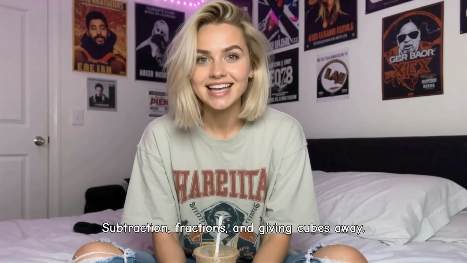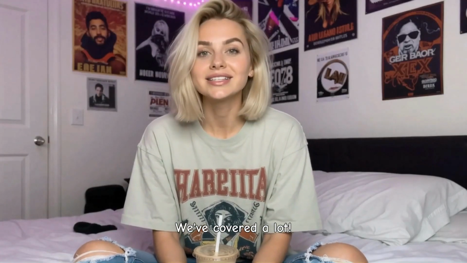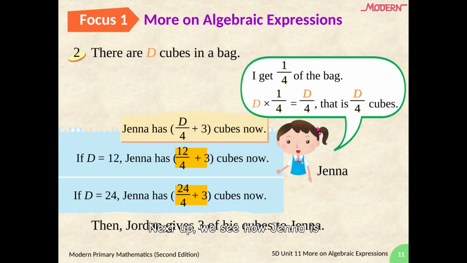Subtraction, fractions, and giving cubes away. We've covered a lot. You're basically math wizards now. Next up, we see how Jenna is doing. Hint, she's getting those cubes Jordan gave away.